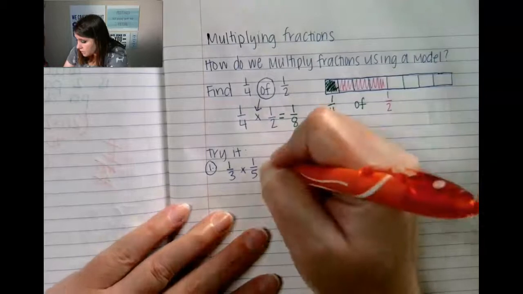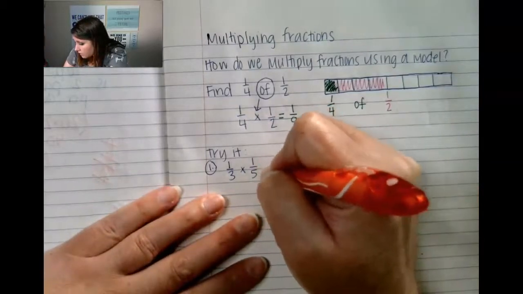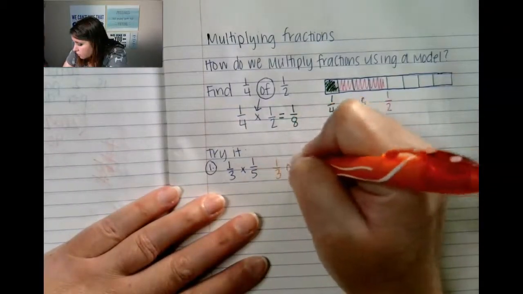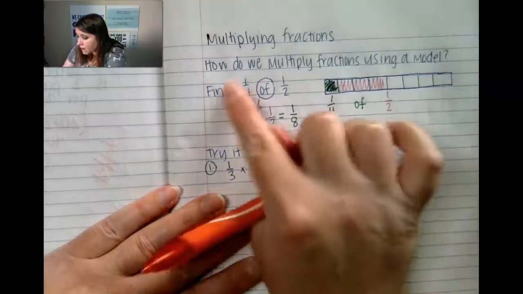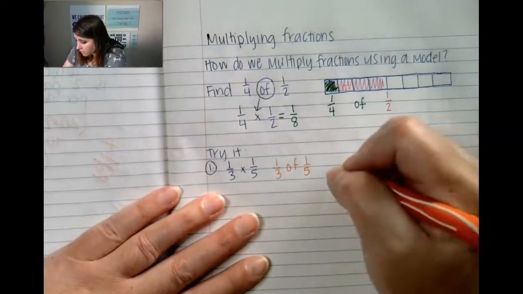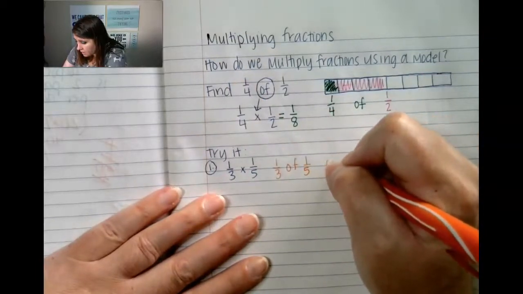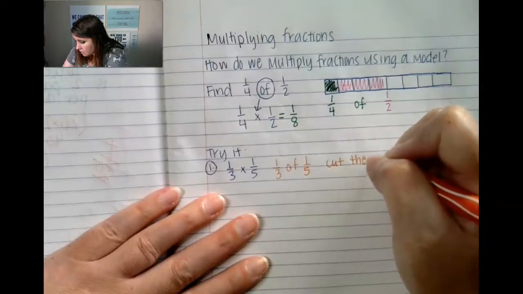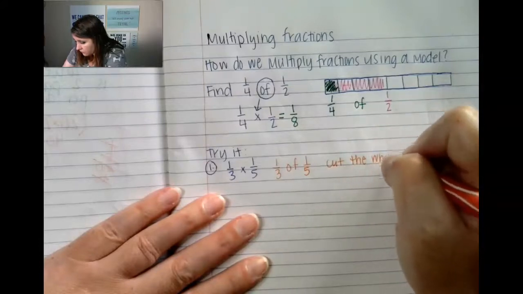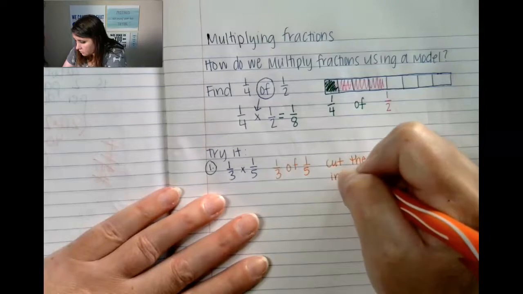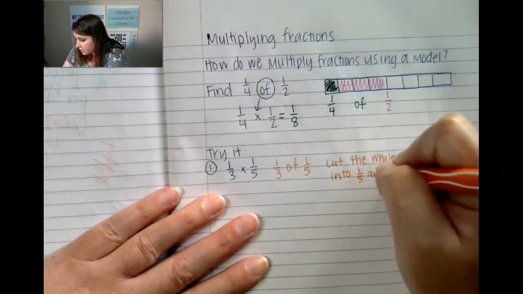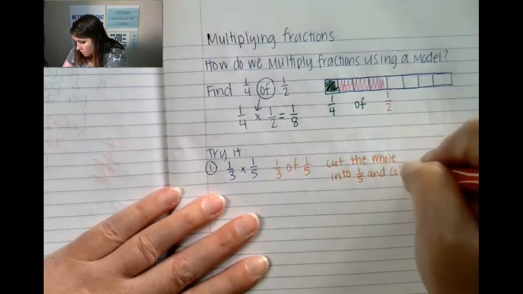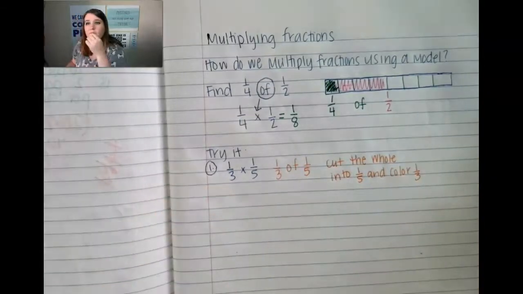Okay, so this really means 1/3 of 1/5. So that means that if I was to multiply using a model, I would have to cut the whole into 1/5 and color 1/3 of that model.